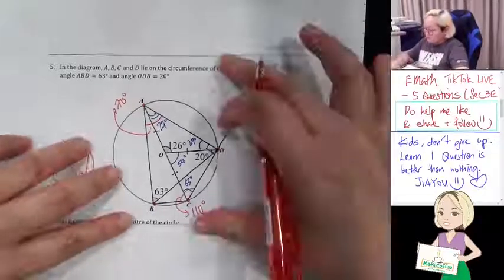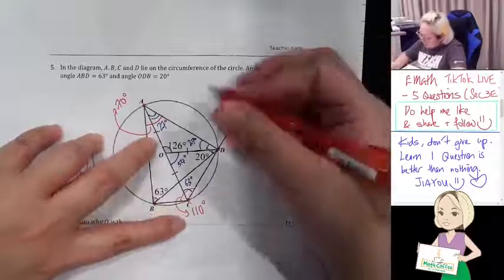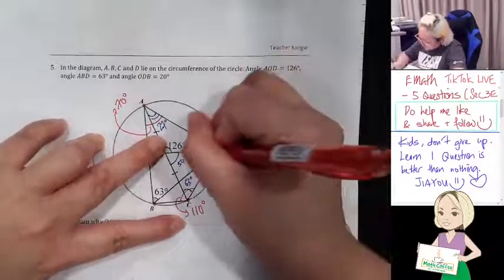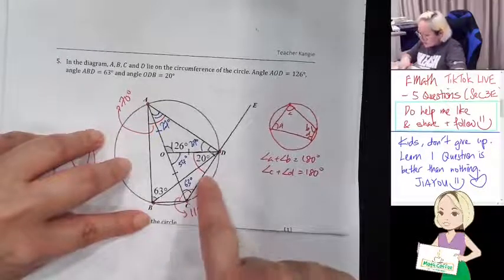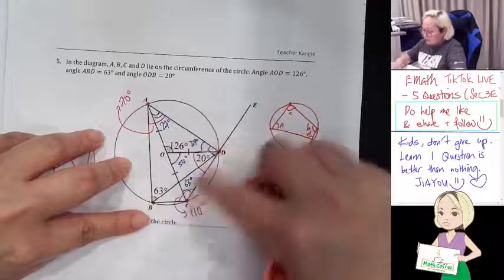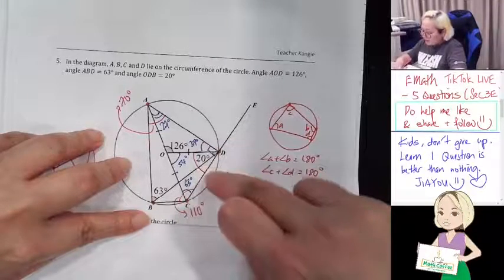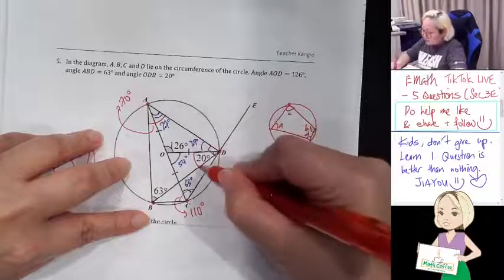So, look over here. This is 110. Can we find this angle over here? If this angle is 70 degrees, then we will know that this is parallel because of interior angles. So now we find this one. Since we have the 90 degrees, 90 minus 27, we will find this angle.